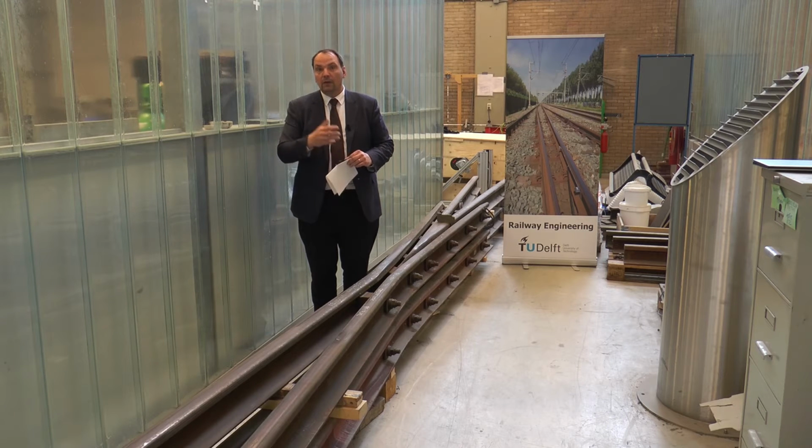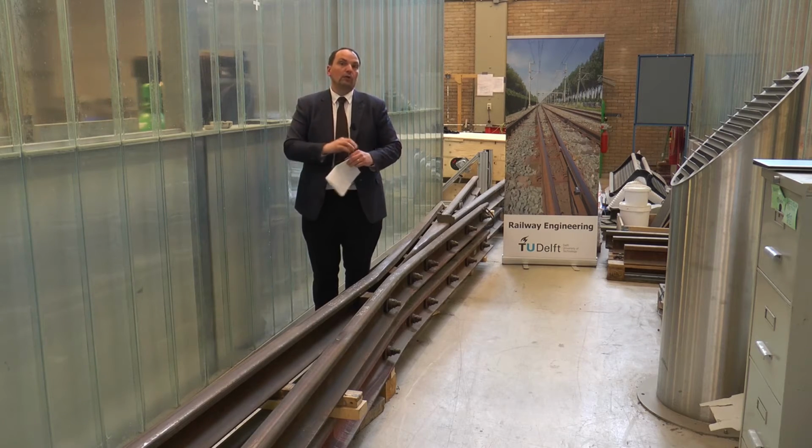And I think the animated movie about X-box acceleration, about the technique, will help you understand what we are doing here in Delft.